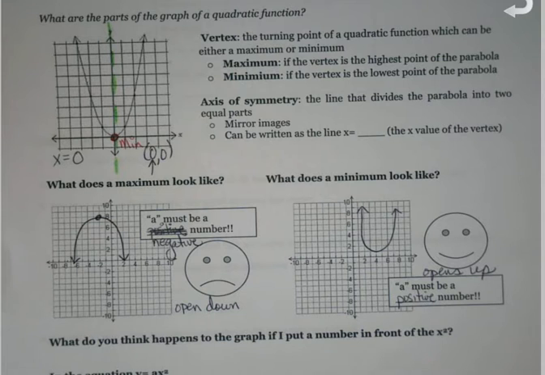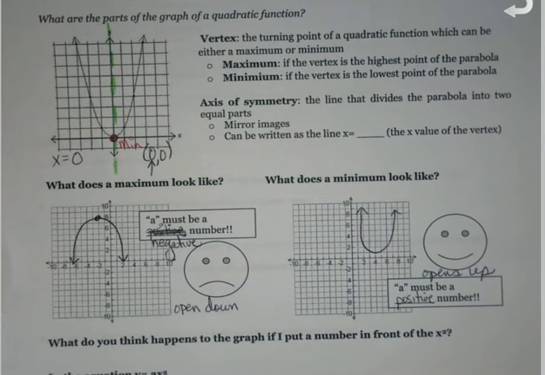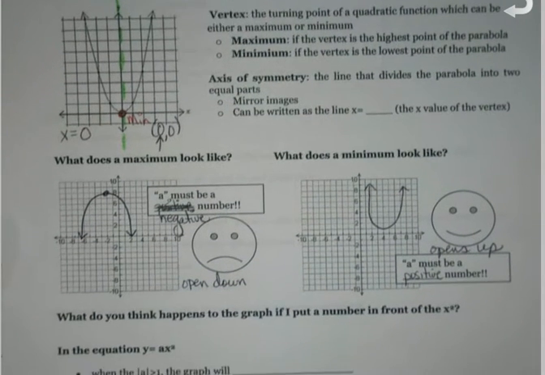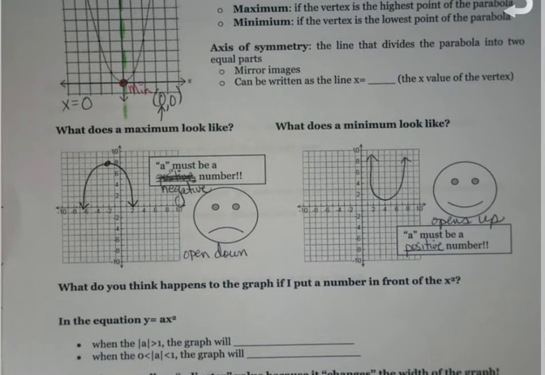So, once we figure out whether it's opening up or down, based on if it's a positive or negative, we can take a look at one more thing that number in front can do for me. Well, what happens if I put a number in front of x squared, like 2 or 3 or 8 or something like that?